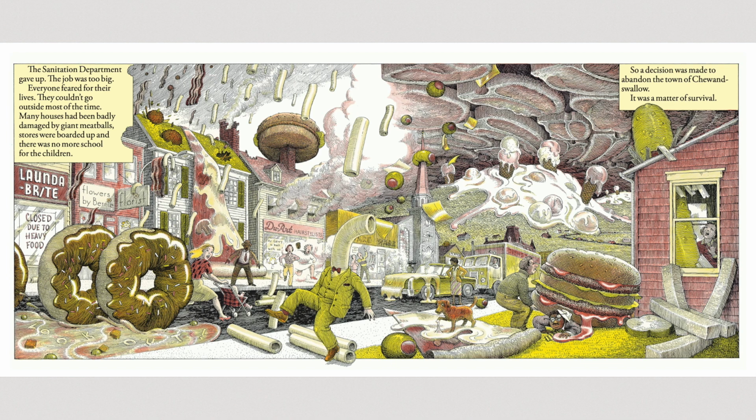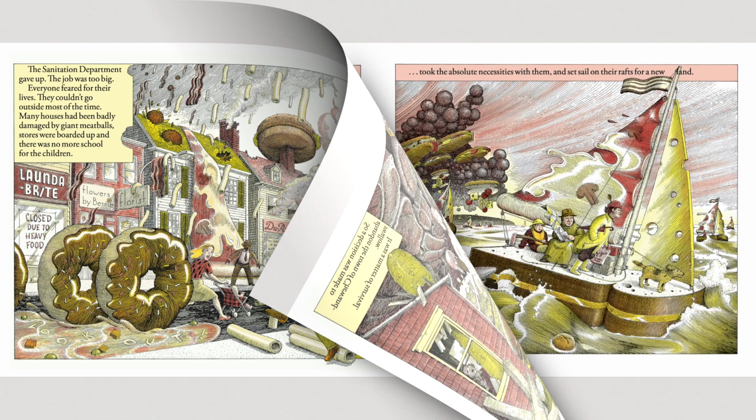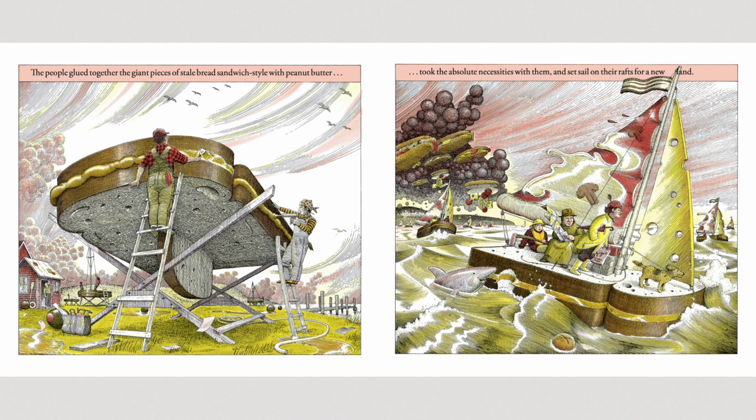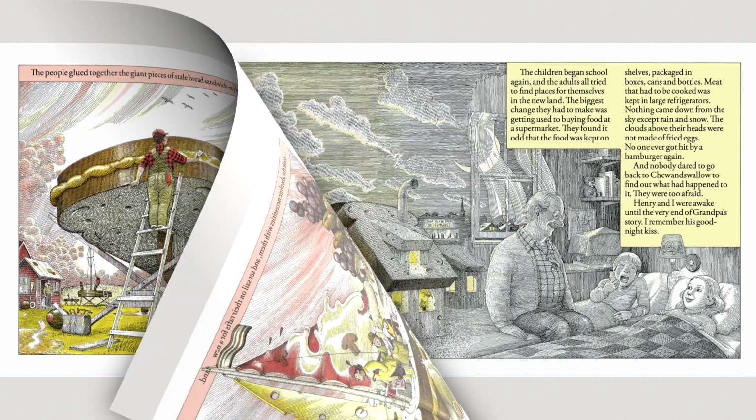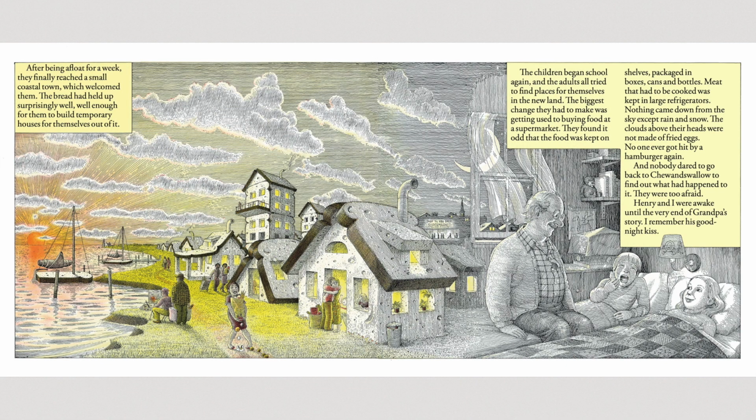So, a decision was made to abandon the town of Chew and Swallow. It was a matter of survival. The people glued together the giant pieces of stale bread, sandwich style, with peanut butter, took the absolute necessities with them, and set sail on their rafts for new land. After being afloat for a week, they finally reached a small coastal town which welcomed them. The bread had held up surprisingly well, enough for them to build temporary houses for themselves out of it. The children began school again, and the adults all tried to find places for themselves in the new land.